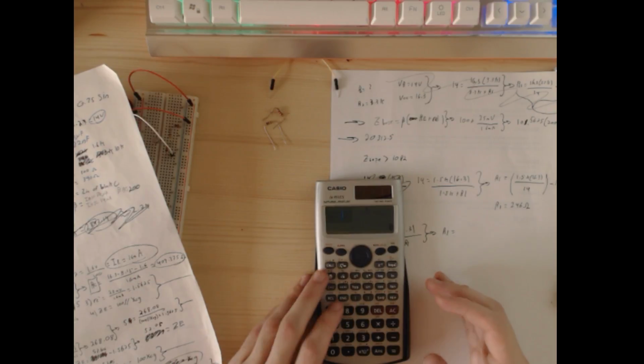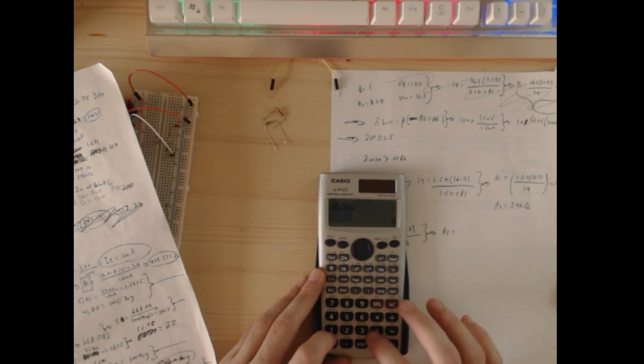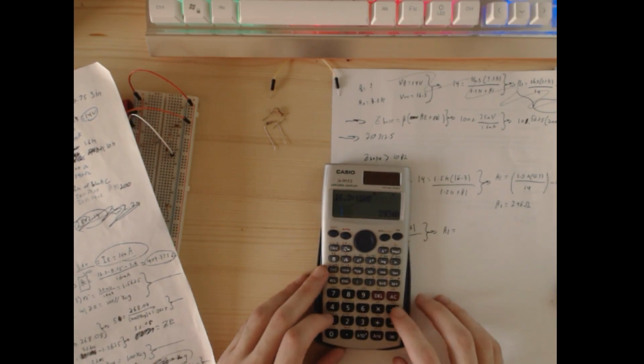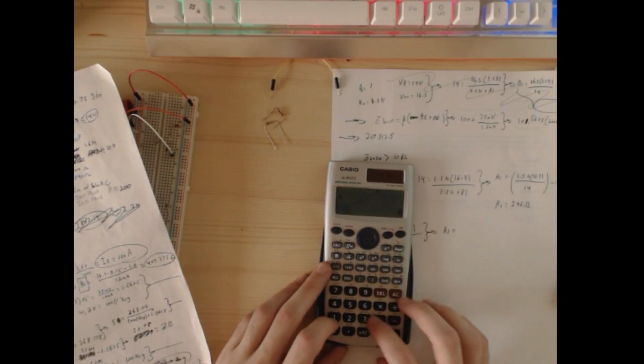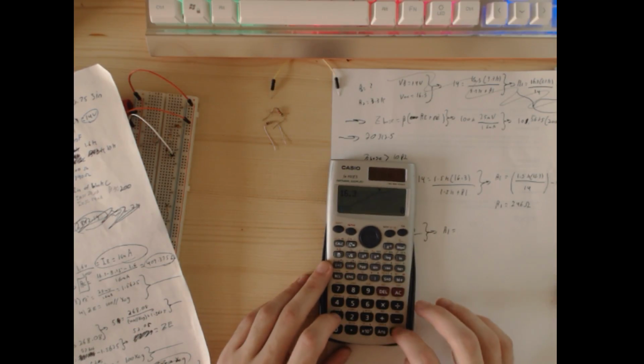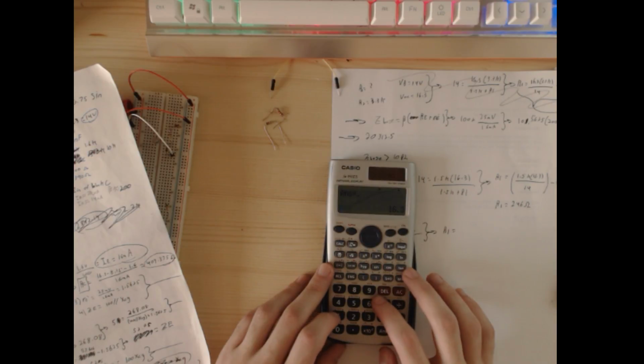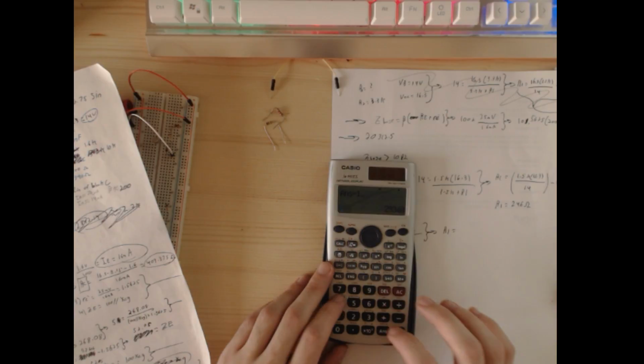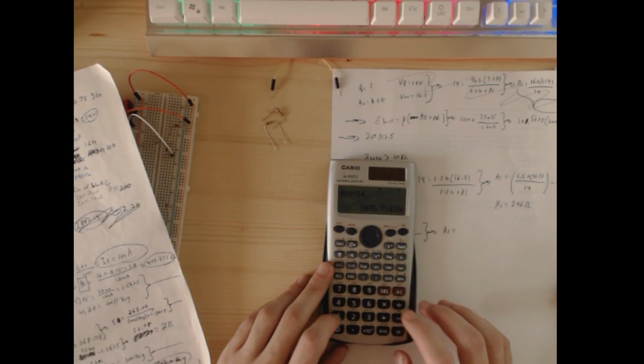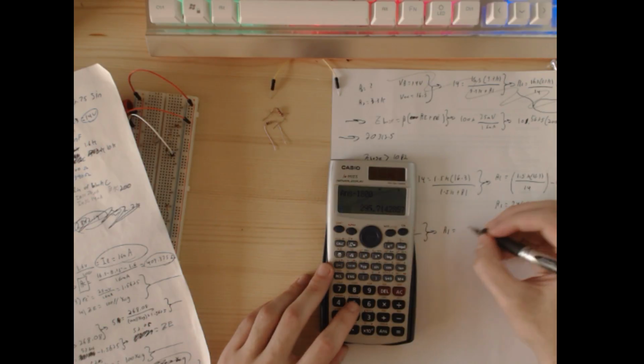Do it all on my calculator. 16.3 times 1800 divided by 14 minus 1800. 295.71.